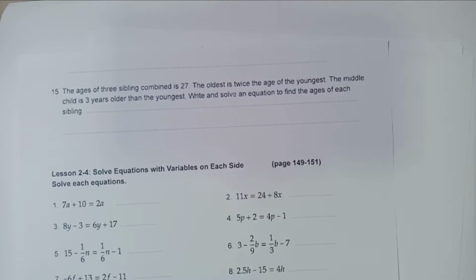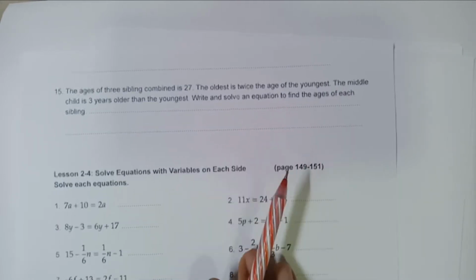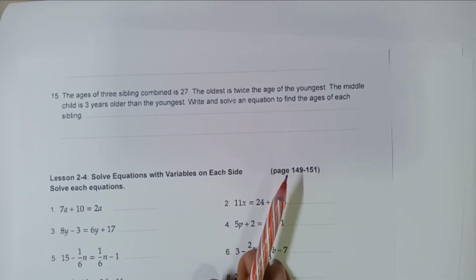The middle child is 3 years older than the youngest. First of all, we have to identify, then write and solve an equation to find the age of each sibling.